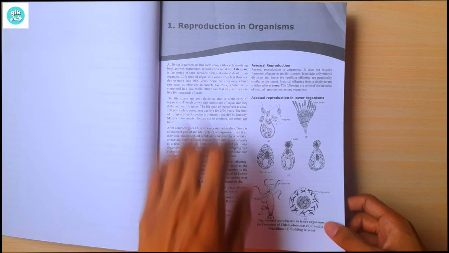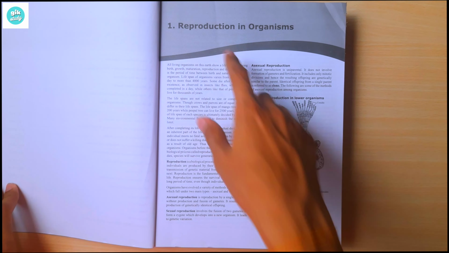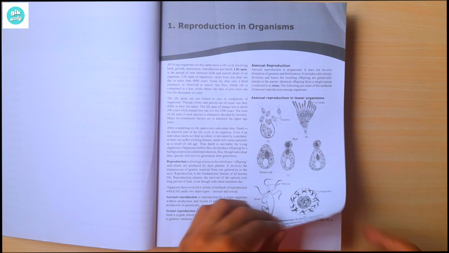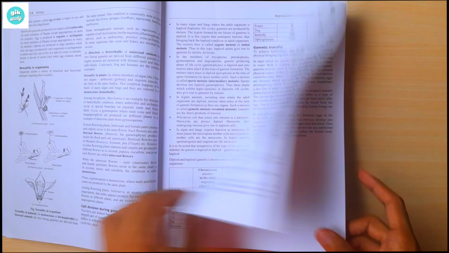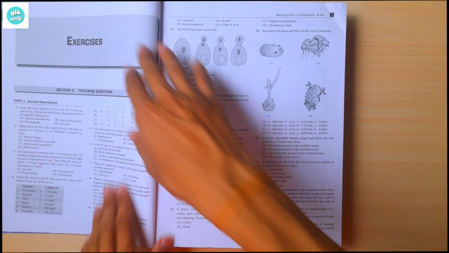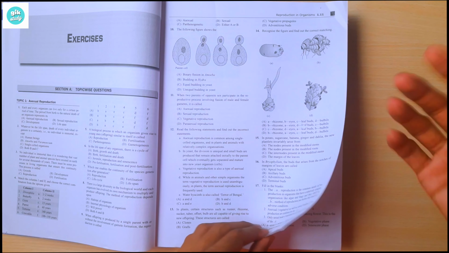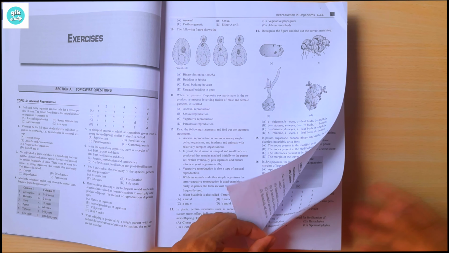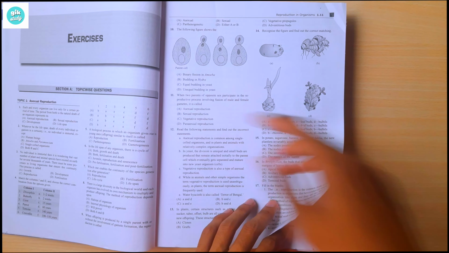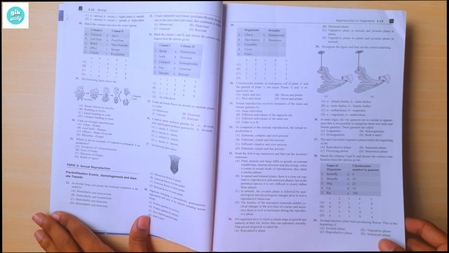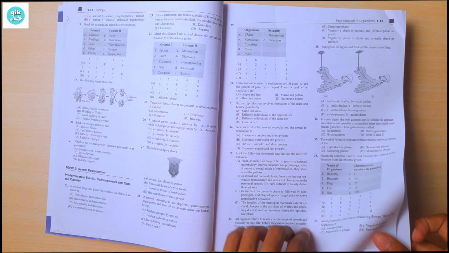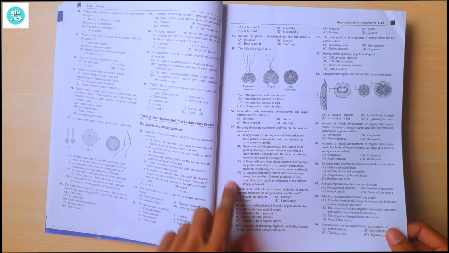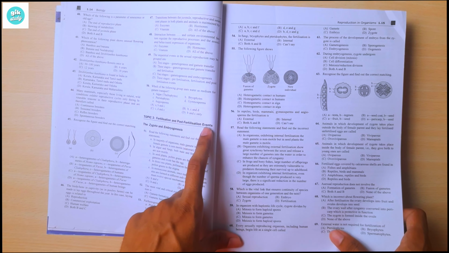So here's the first chapter, reproduction in organisms. Here's the chapter, and after the chapter here are the exercises. These are also section-wise, with different types of questions. Section A is topic-wise questions: topic 1, asexual reproduction; topic 2, sexual reproduction; then topic 3, fertilization and post-fertilization events.